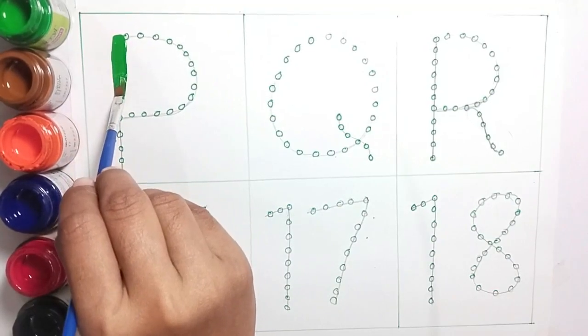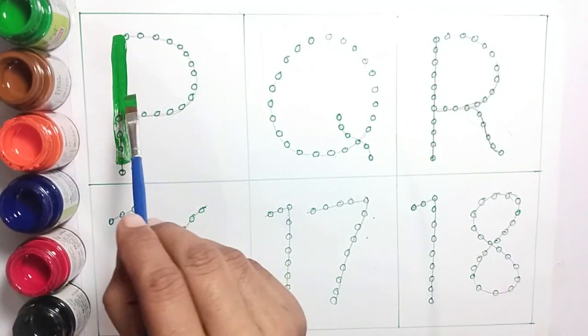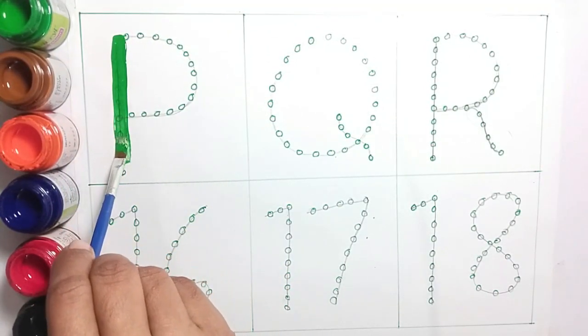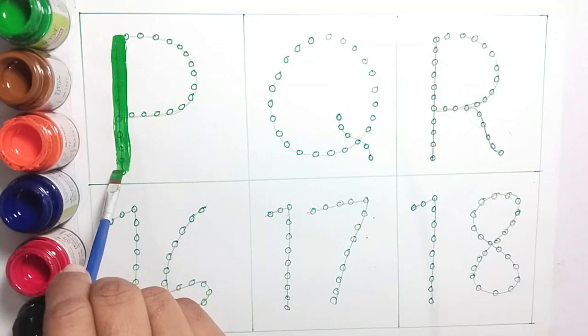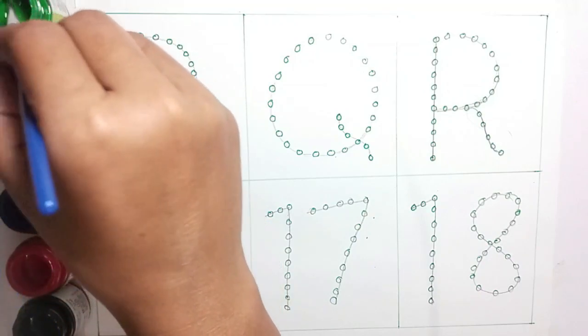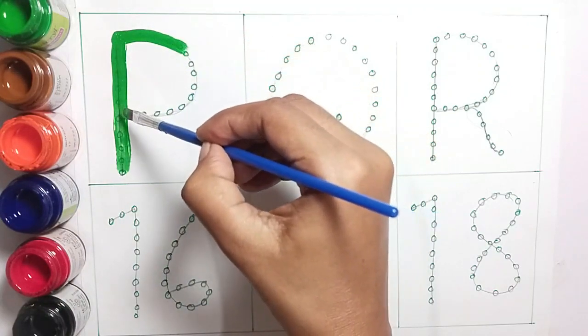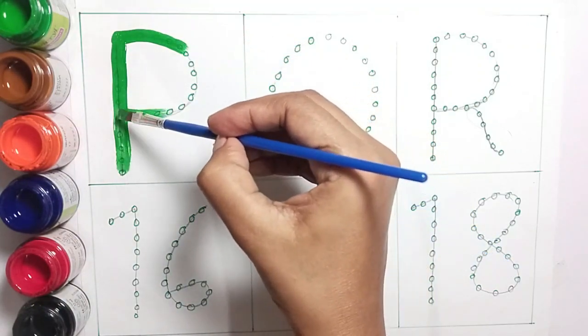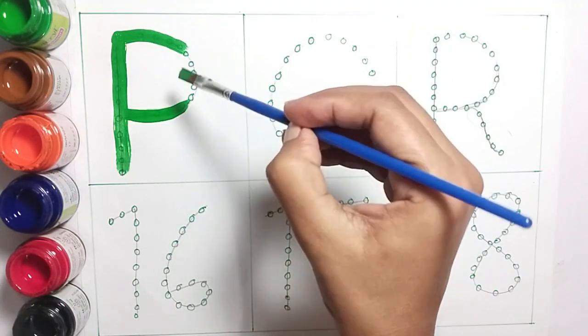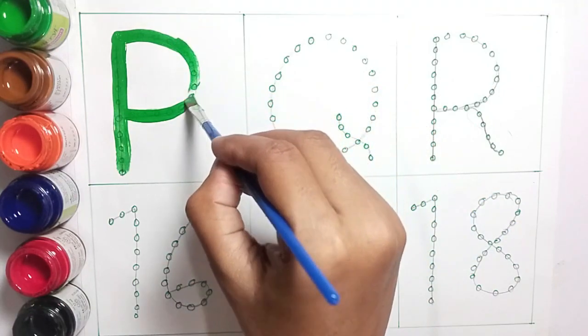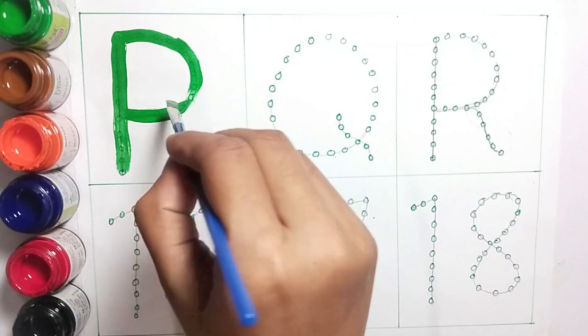This is P. P for penguin or P for peacock.